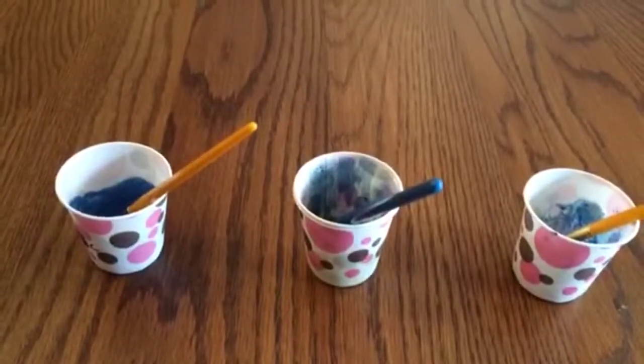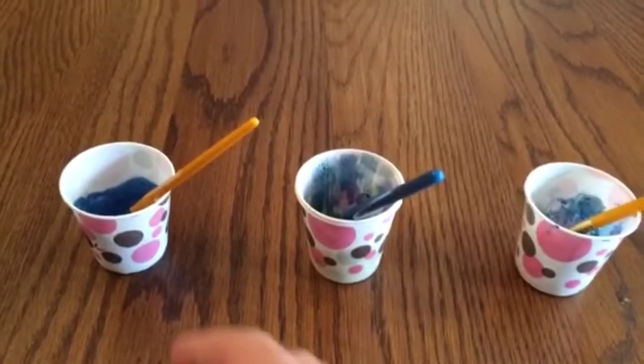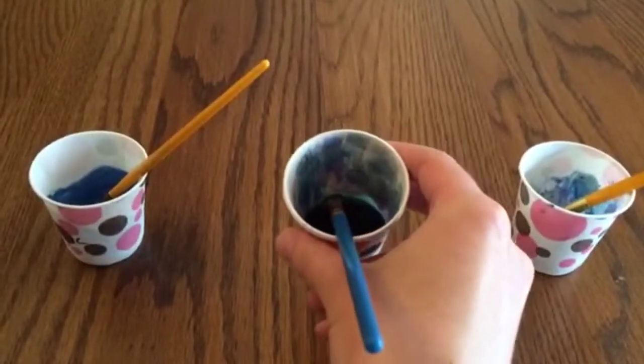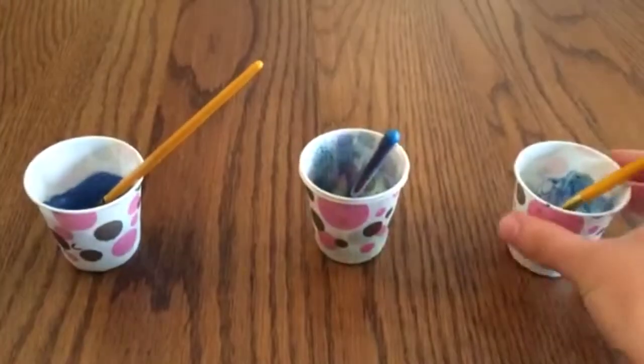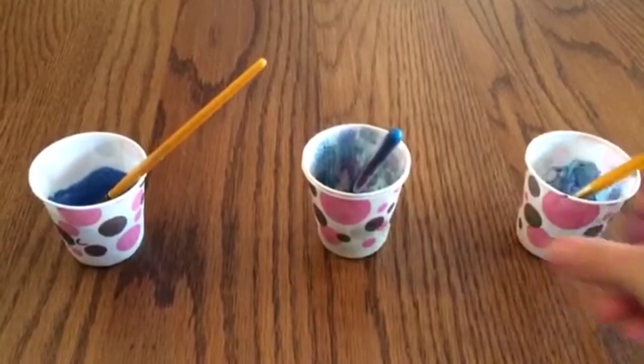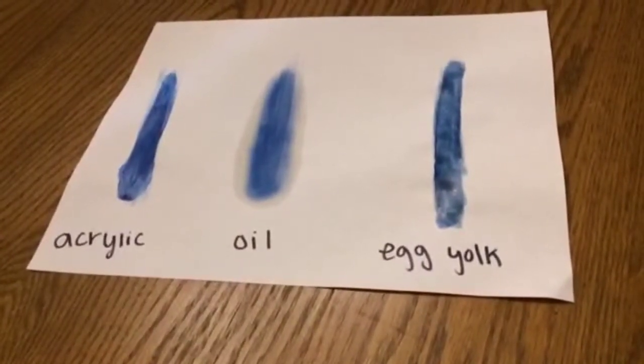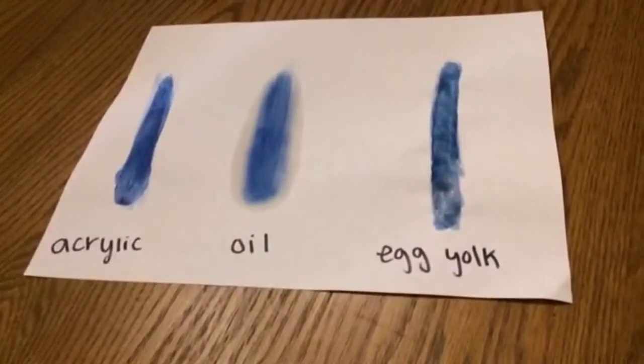Okay, so I've just now finished stirring in the pigment to each one. Here's our acrylic, here is our oil-based, and here is the tempera or egg yolk. I'll be testing them out on each of our surfaces by creating one stroke, and we're going to see how each dries. Okay, it's been a couple hours since I've done the strokes of each type of paint on each of the three surfaces.